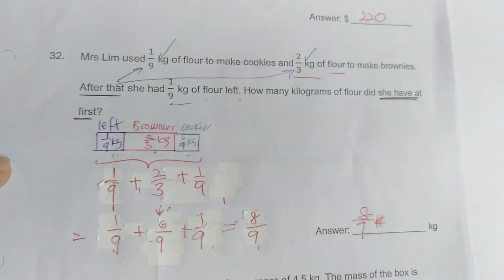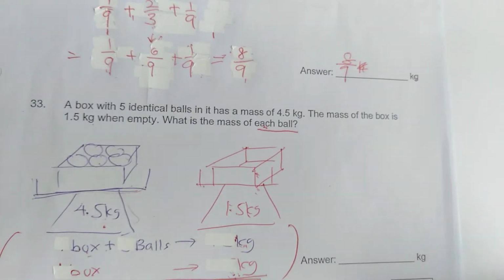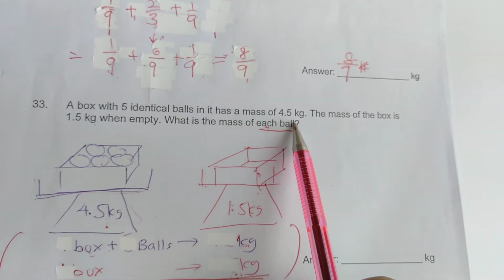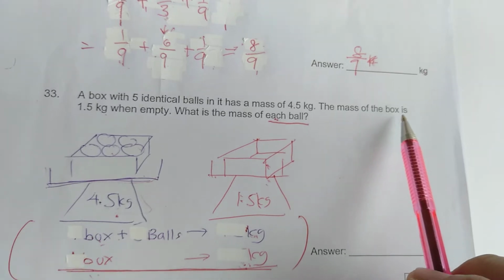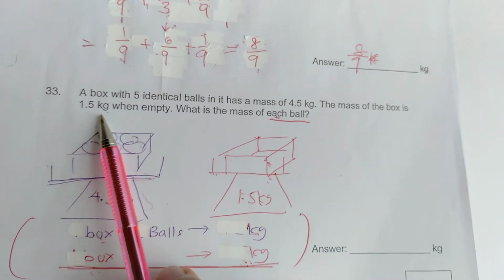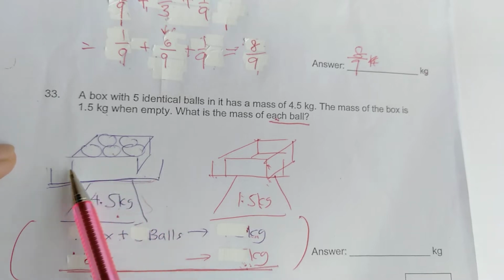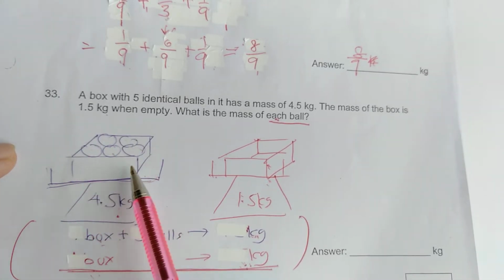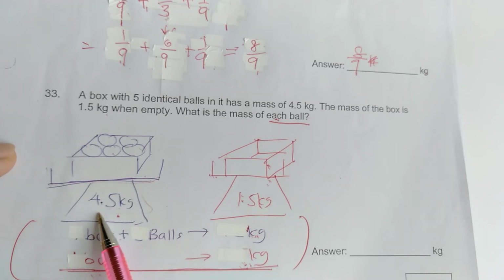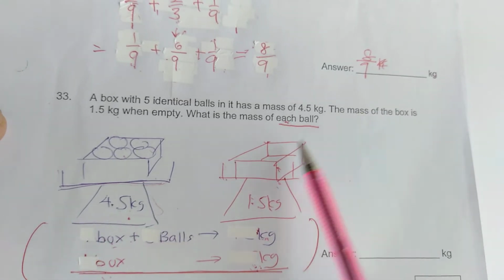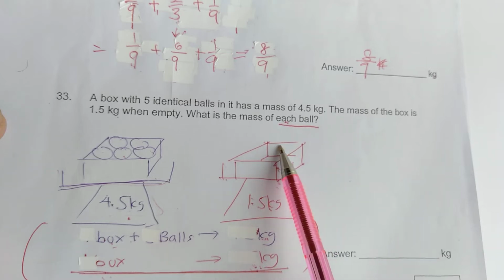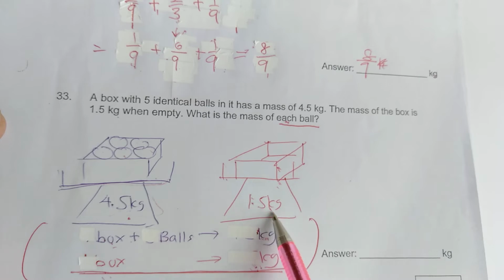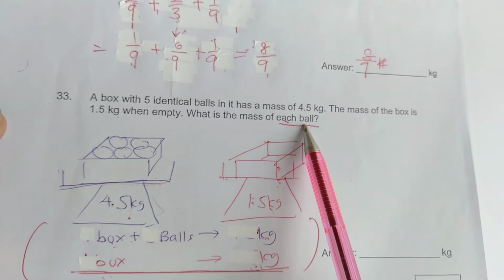Kilograms given here. Next one. A box with 5 identical balls in it has a mass of 4.5 kilograms. The mass of the box is 1.5 kilograms when empty. So you see this is a box with 5 identical balls, and when I put it on a weighing scale, their mass is 4.5 kilograms. And when you remove the balls, you see it becomes empty. The mass of the box, just the empty box, is 1.5 kilograms. So what's the mass of each ball?